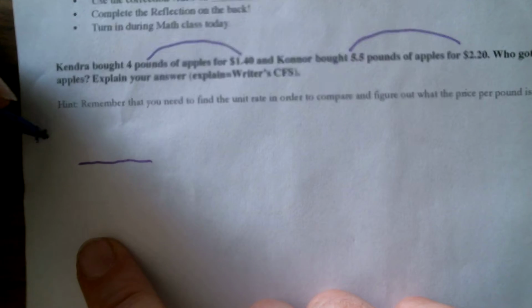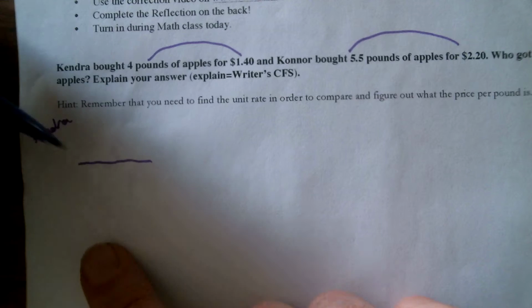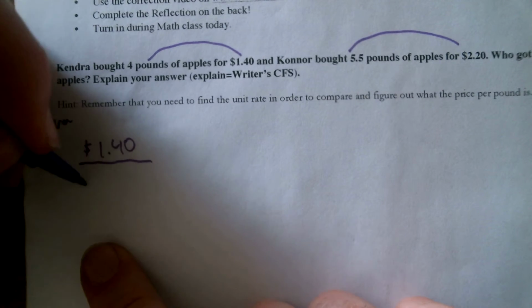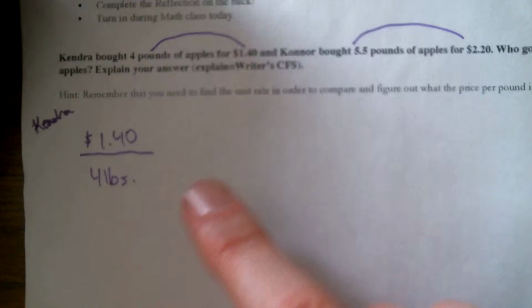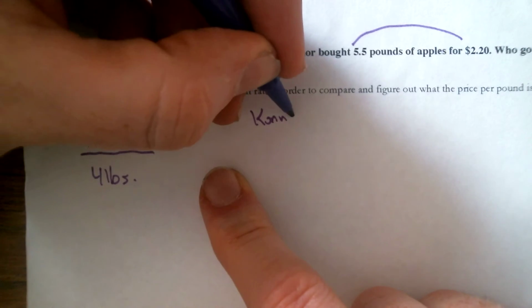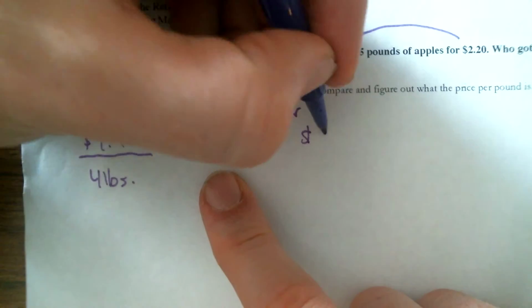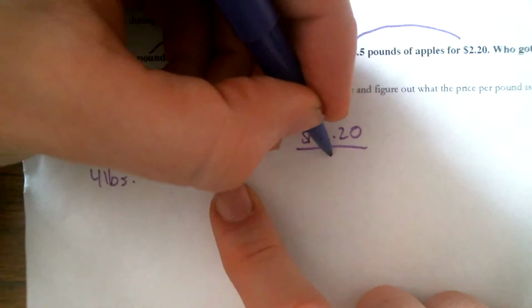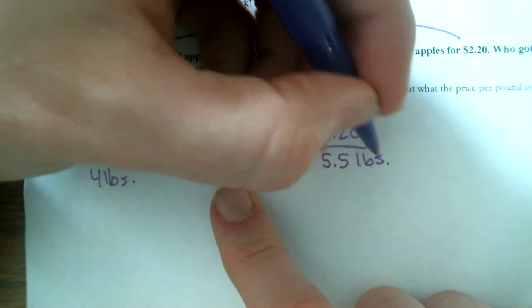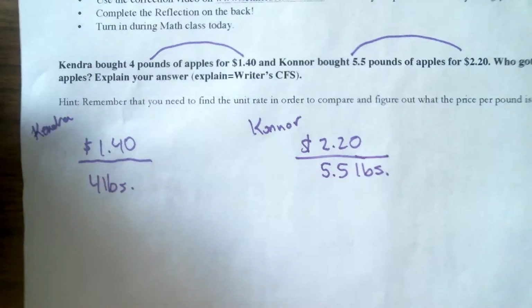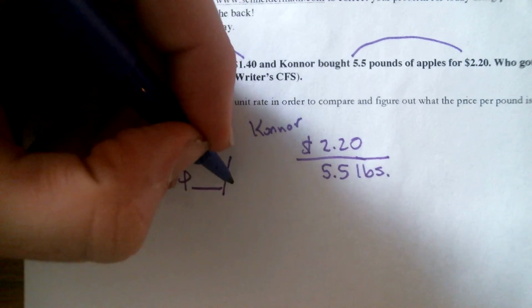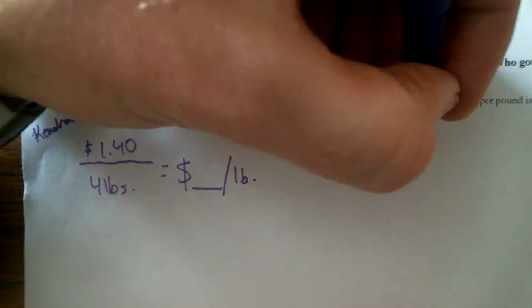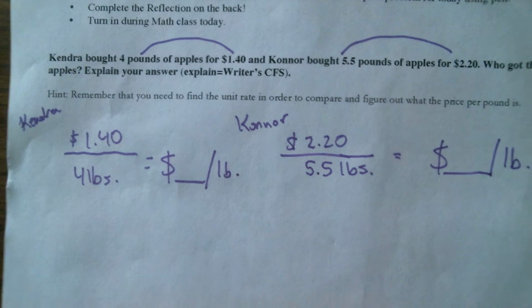So let's start with Kendra. So Kendra has $1.40 for 4 pounds. Remember, you abbreviate pounds with LBS. And Connor has his rate at $2.20 for 5.5 pounds. Again, pounds is LBS. So remember, rates, we can find the unit rate, or the dollars per pound. We can find that by dividing. So dollars, we're trying to find the dollars per pound. That's going to help us figure out who got the better deal here.